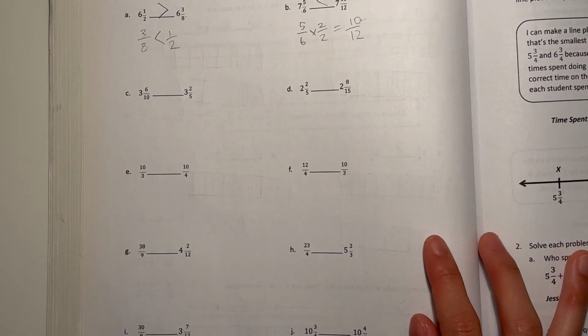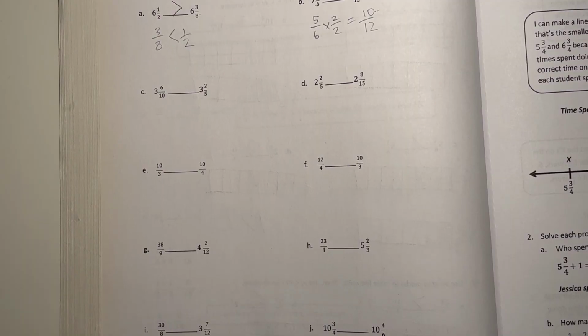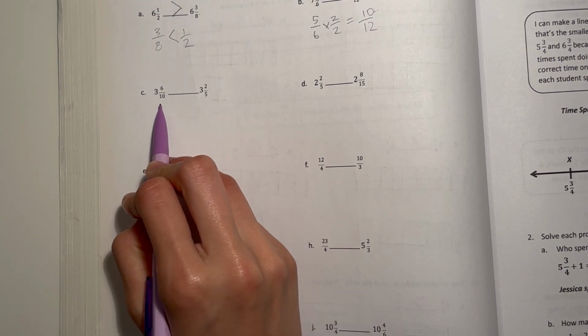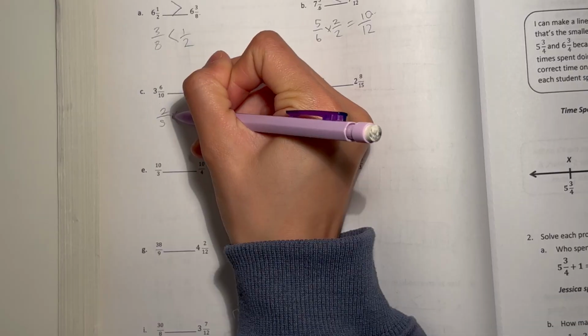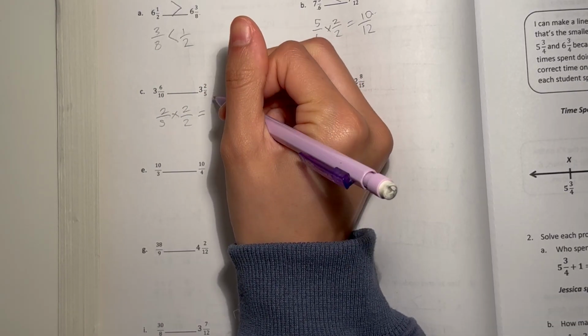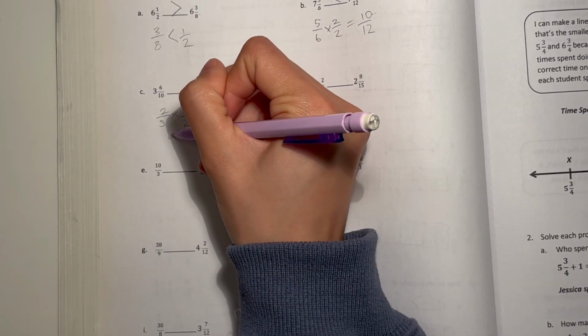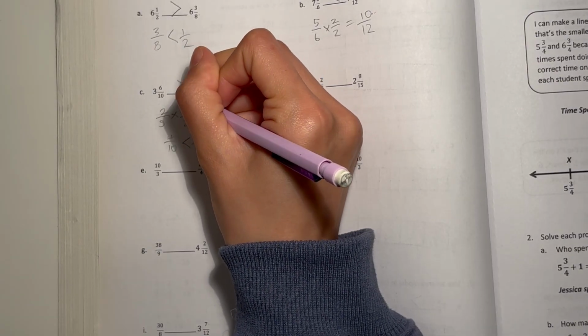Alright. C, 3 6/10 versus 3 2/5. If you look at the denominator, you can see 5 times 2 is 10. So we can use 2/5 and convert into tenths. Make sure you're multiplying the top and bottom. So that's 4/10. 4/10 is less than 6/10. So 3 6/10 is greater.